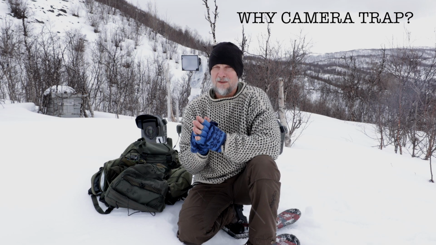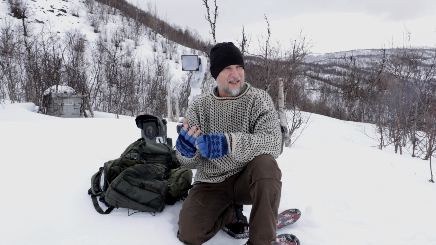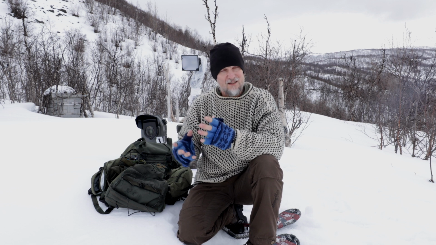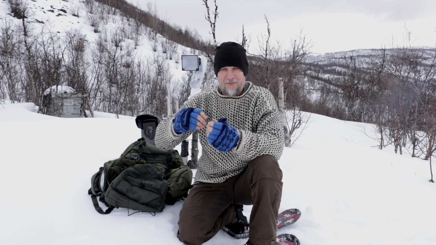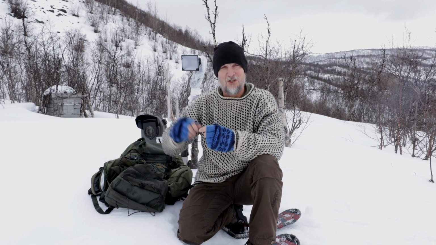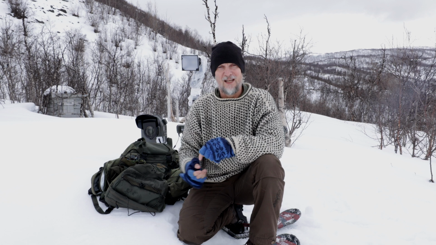I know, and when I sometimes read some comments, not to me but on other photographers, there are some photographers which say that camera trapping is cheating because you're not sitting behind your camera and pushing your button. You just put up your camera and the camera does your job.